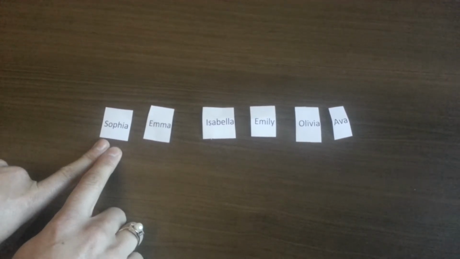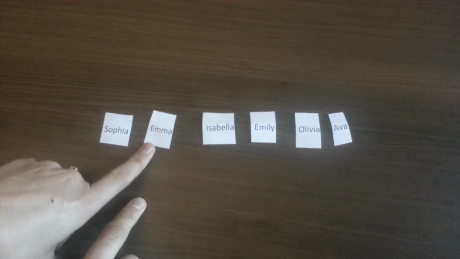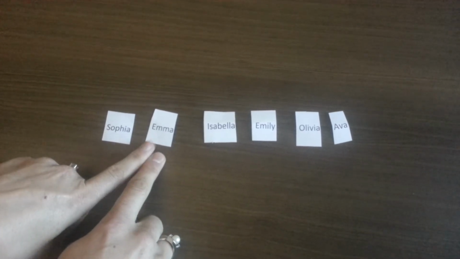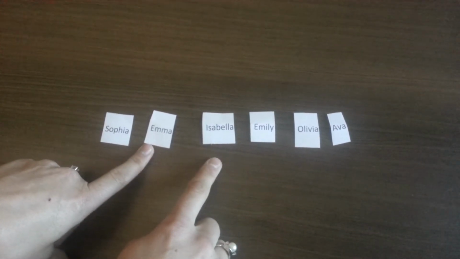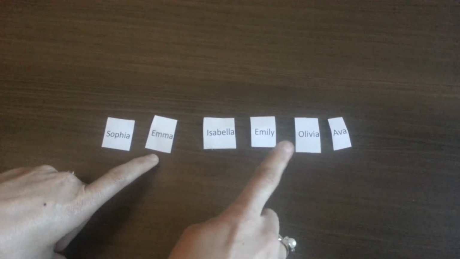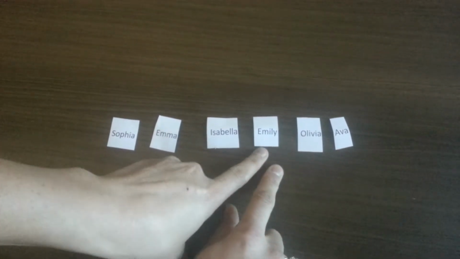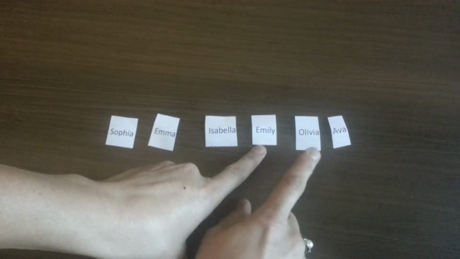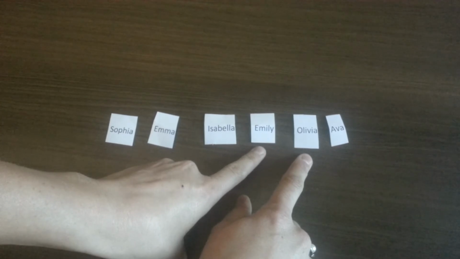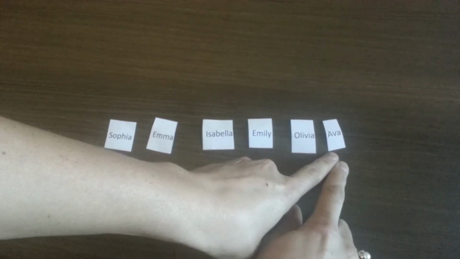So right now, Sophia is the earliest in the alphabet. But when you move over one, Emma is now the earliest. So now we're going to keep track of Emma and keep going down and compare Emma with Isabella. Emma is still the earliest. So now we're going to compare Emma with Emily, and Emily is now the earliest. So now we're going to keep track of Emily, compare it with Olivia. Emily is earlier than Olivia. Compare it with Ava. Okay, Ava is the earliest in our vector.